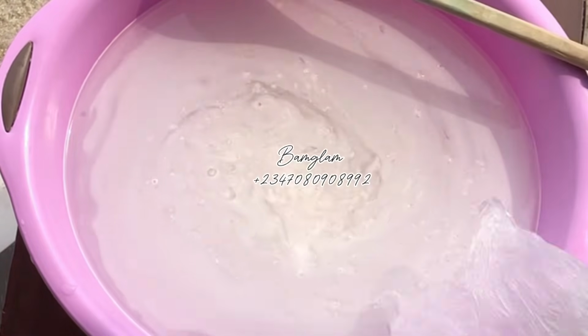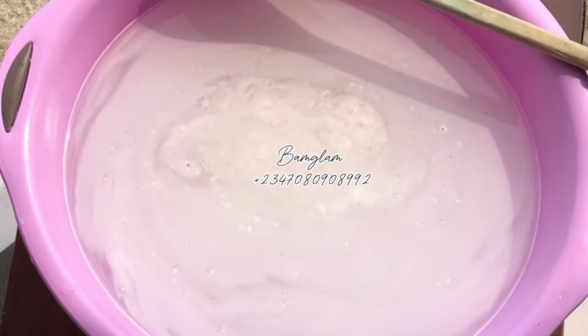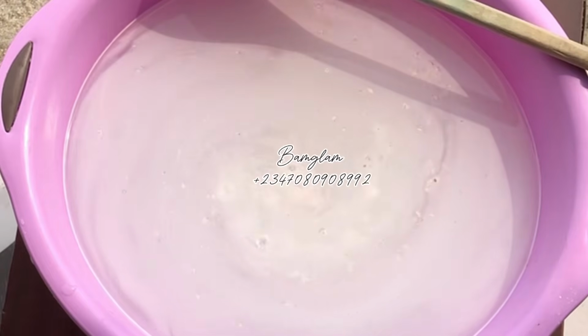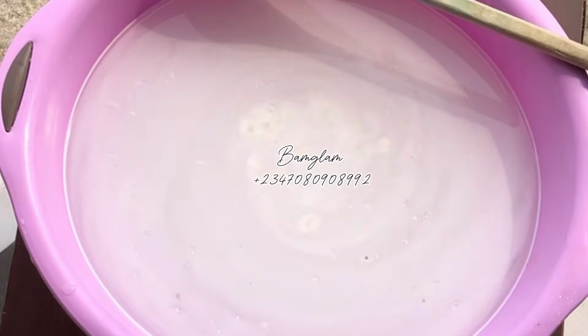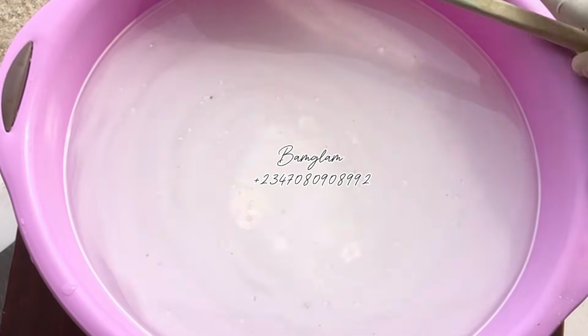I hope you know. We use it to clean our house. We use it to mop the tiles. We use it to wash the toilet. There is a type that is called thick bleach. This thick bleach, they make it differently.